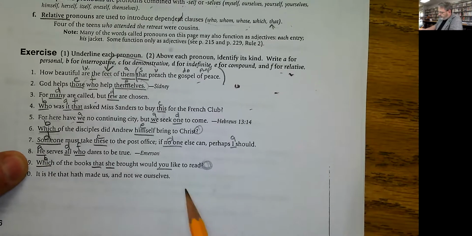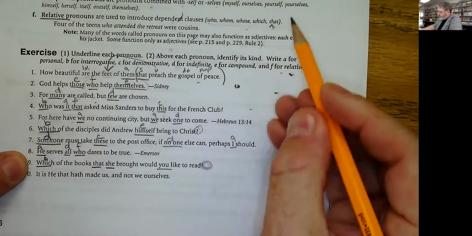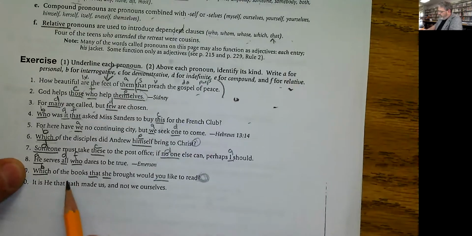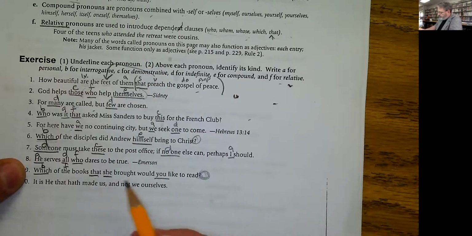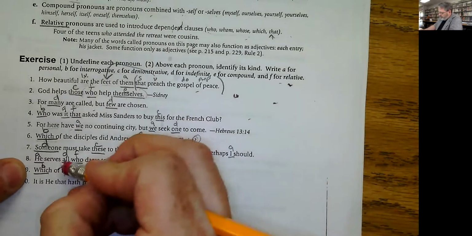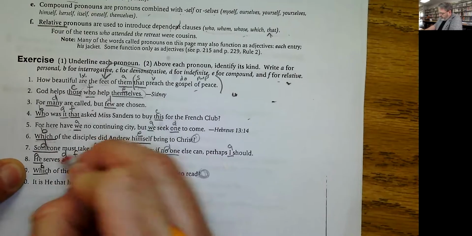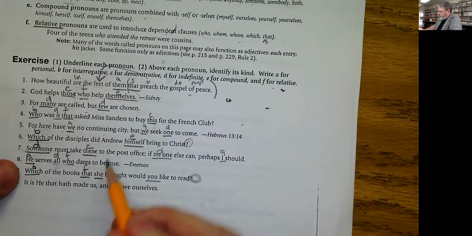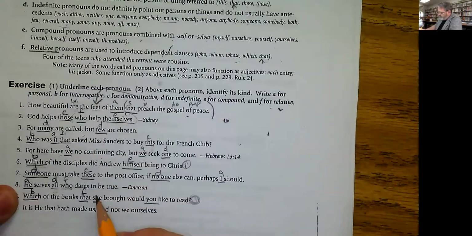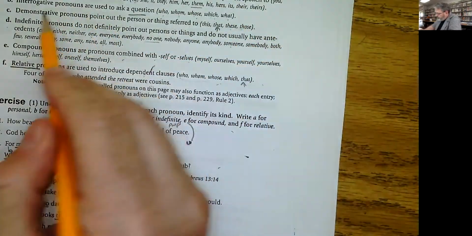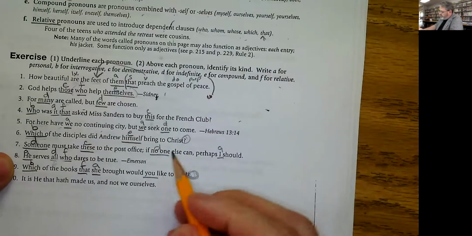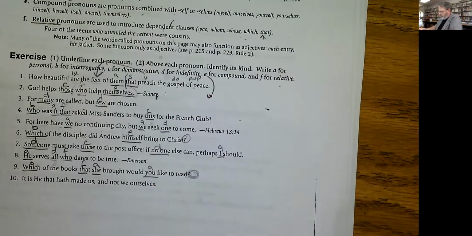That's a B. That is relative. That she brought. So that's an F. Oh no, that is, I don't know why I put it there. That's the word the. There's not even a pronoun there. She brought. She is personal. That's A. You is personal, right there. That's A. So that should be BFAA. Yep.